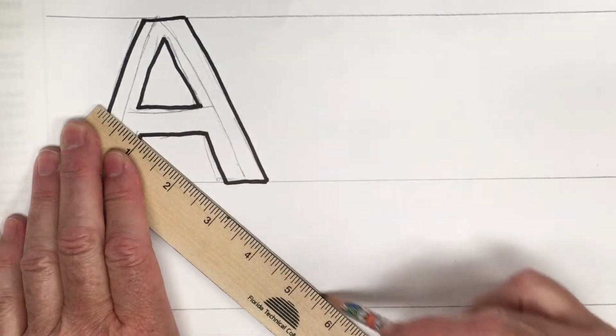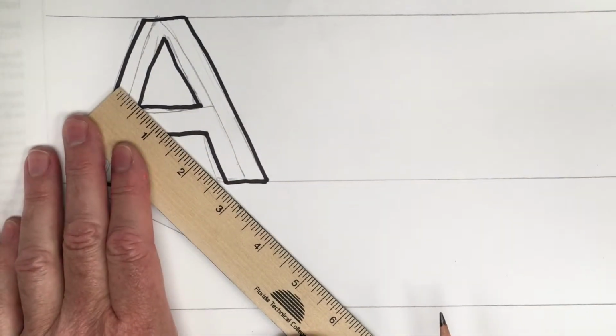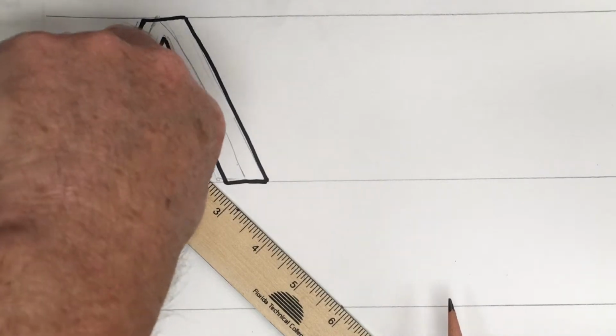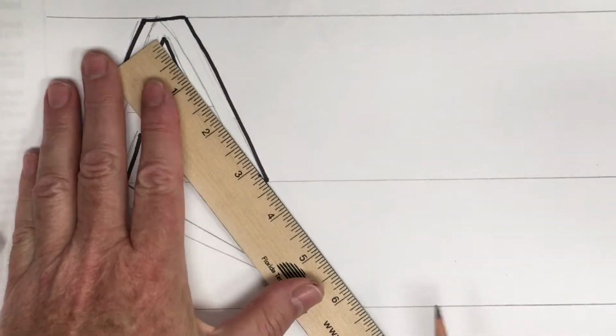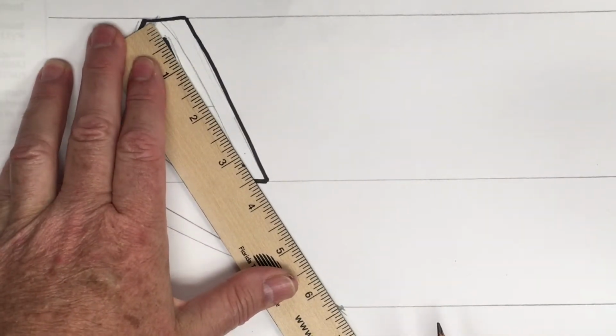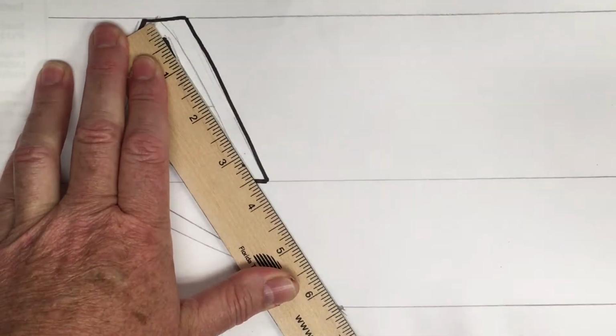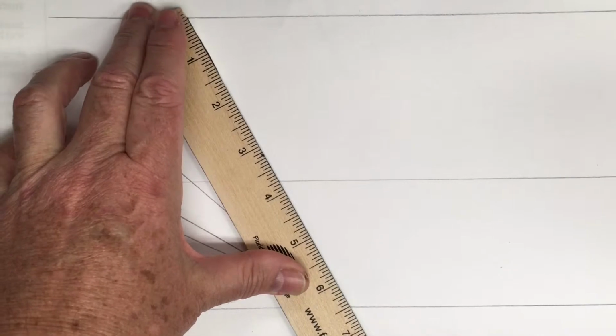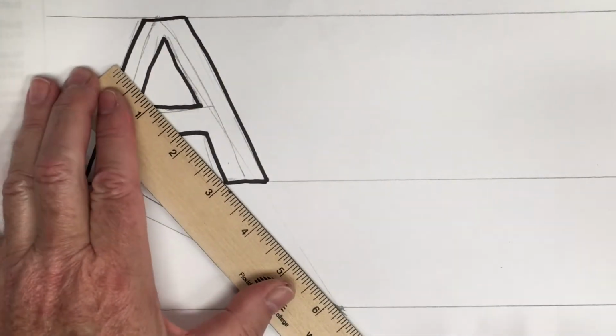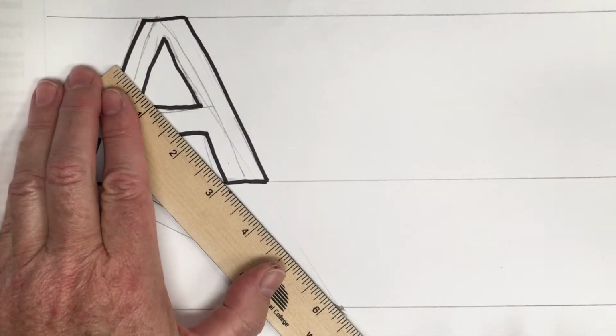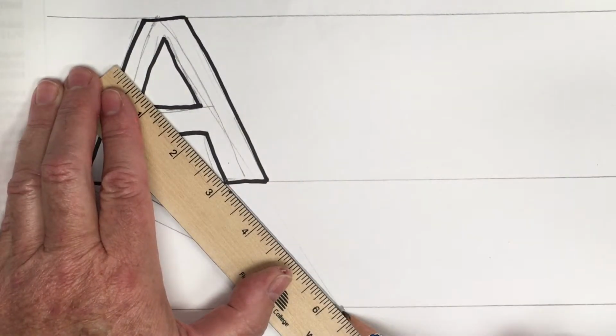So all the edges. This edge is hidden. See this corner? This is hidden inside, so I don't need to bring that one down. This one is pretty much hidden inside too, so I don't need to bring that one down. Of course, this is the outside. This is the bottom of the letter A, so that needs to be brought down to the vanishing point.